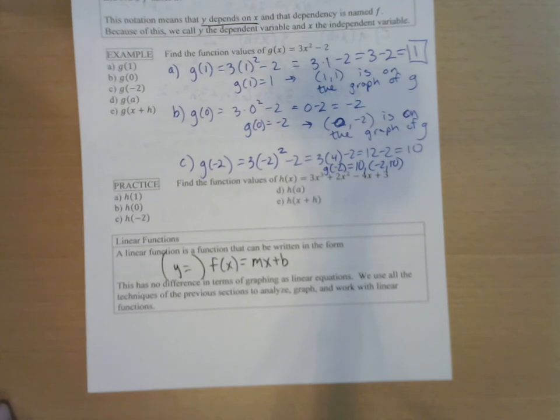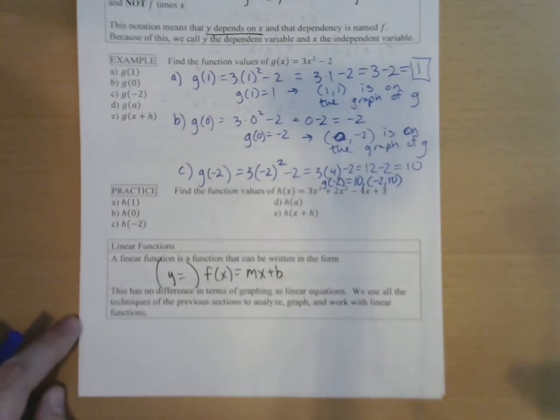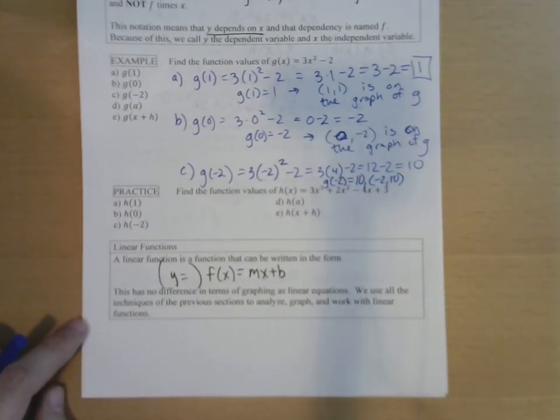So there's, and I can't stress this enough, literally no difference between a linear equation and a linear function, because every linear equation is a function by definition. Okay, so that's the end of chapter 3 for us.